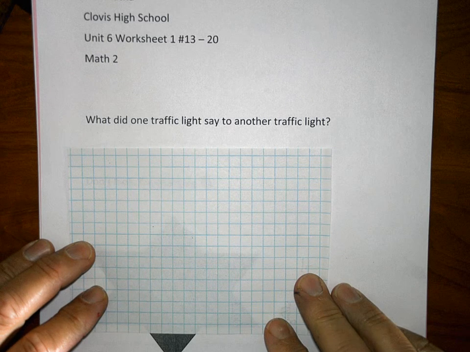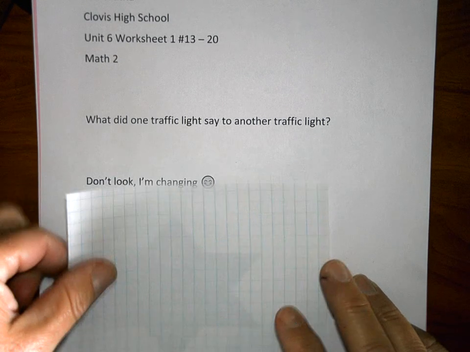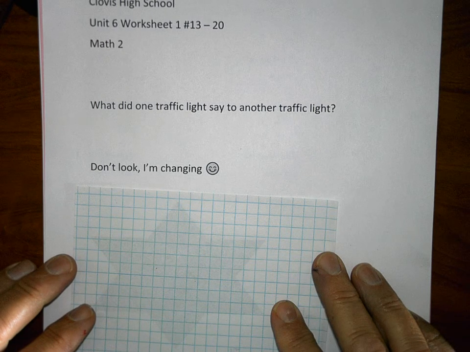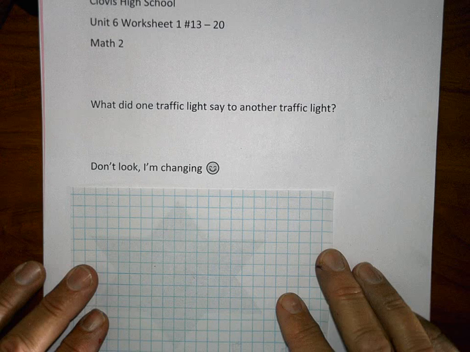Joke of the day. What did one traffic light say to another traffic light? Don't look. I'm changing. Get it? Explain it to your partner if you don't get it.